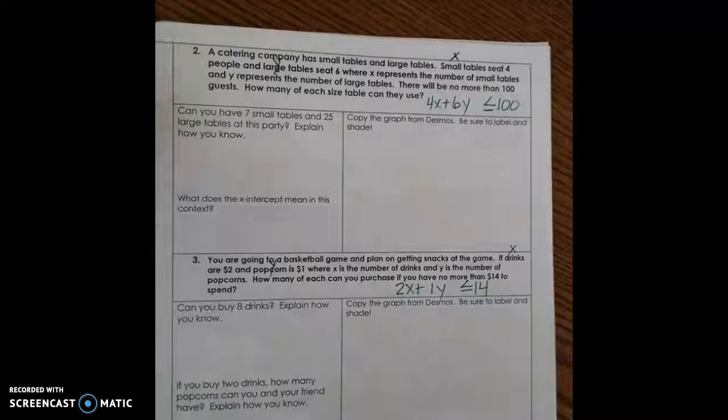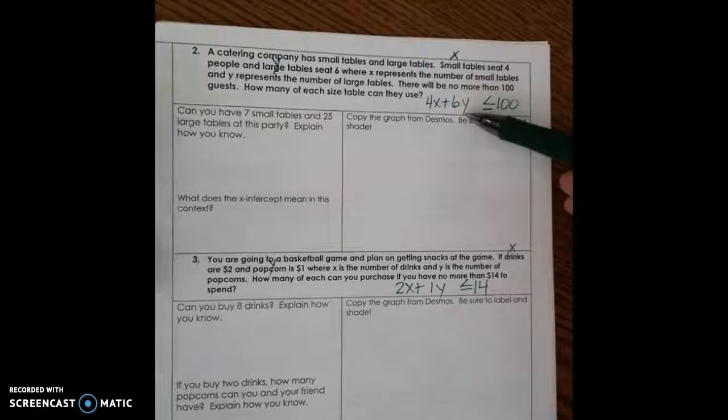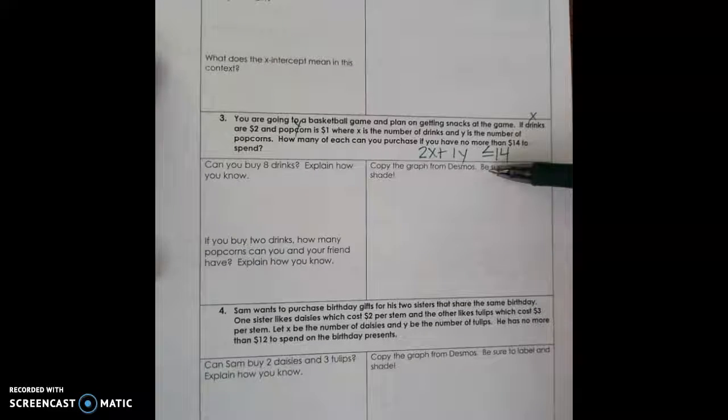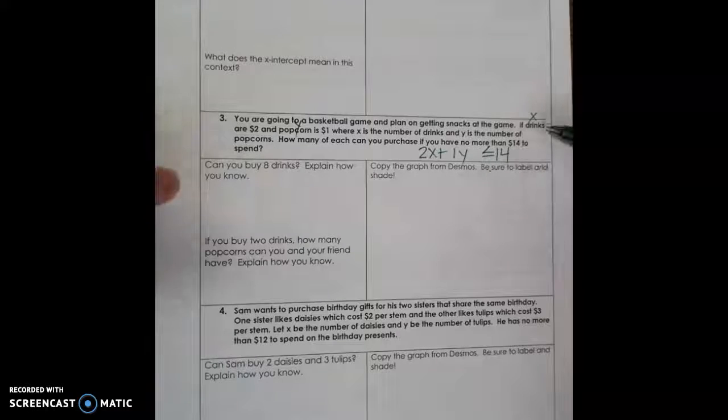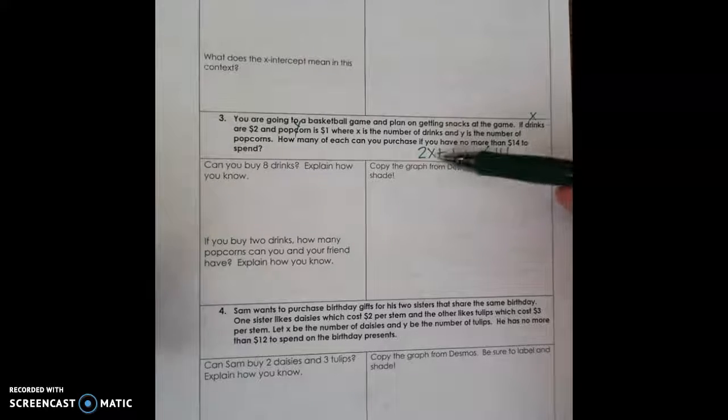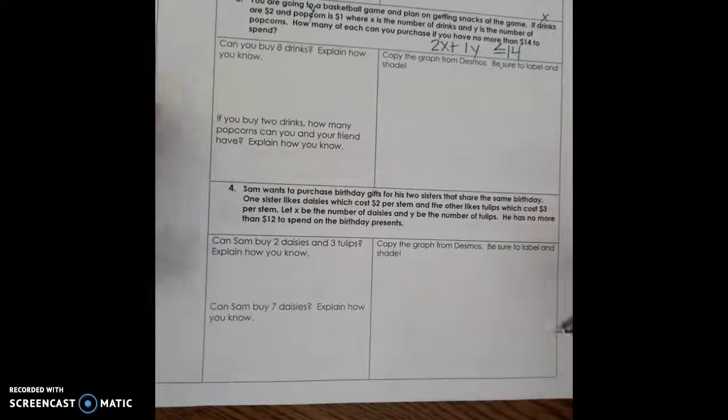Two different things, standard form. Basketball game: we were talking about two different things, drinks and popcorn, so standard form. This last problem down here, we're talking about two different kinds of flowers. We've got daisies and we have tulips.